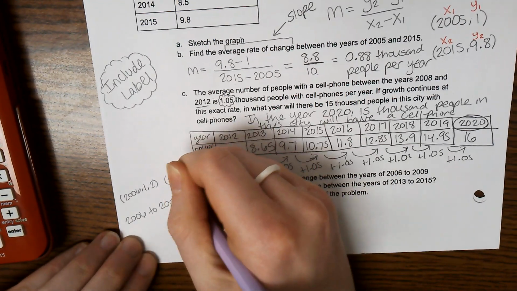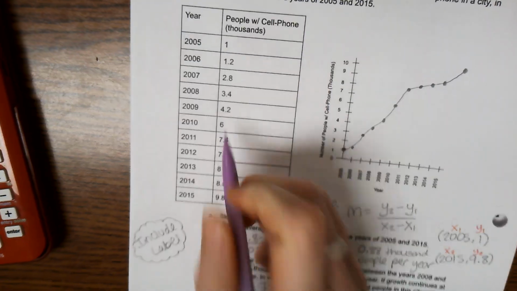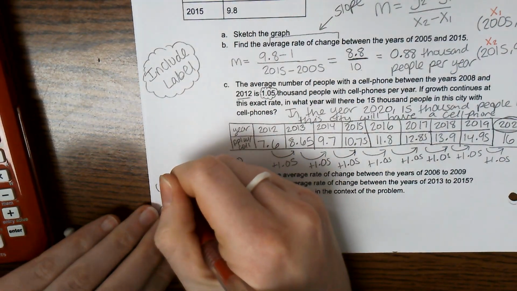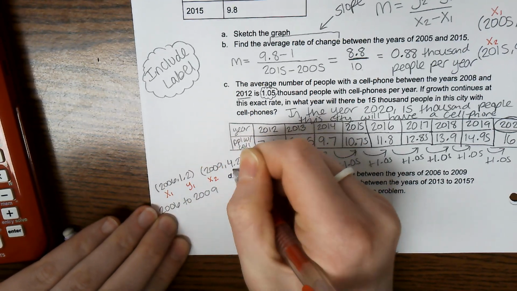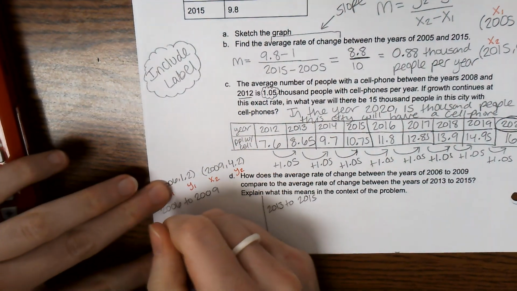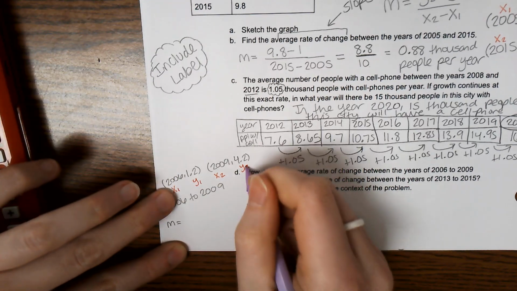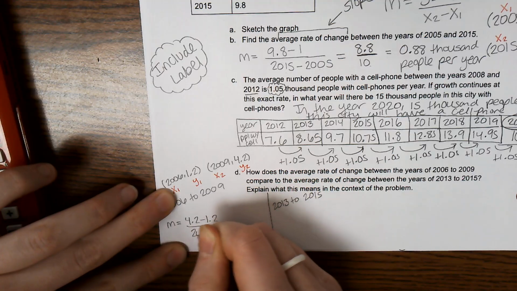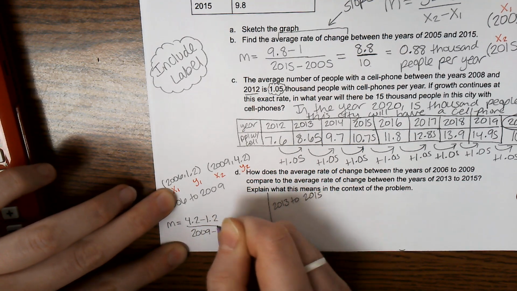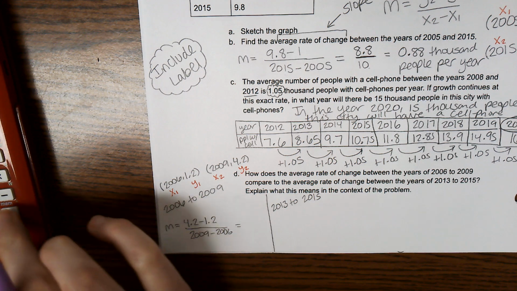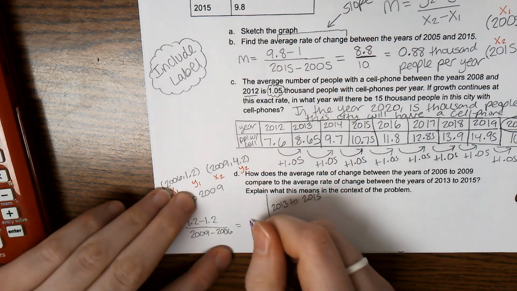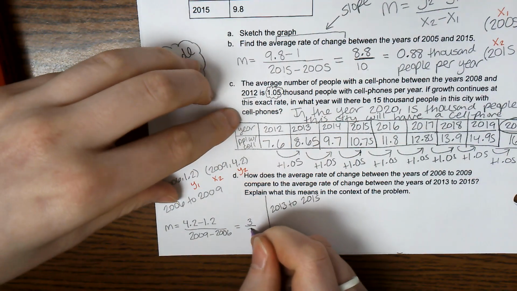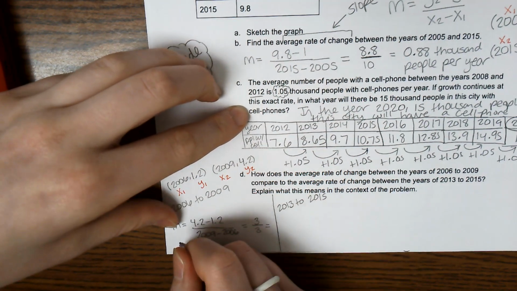And 2009 has an output of 4.2. So I'm going to label those as x1, y1, x2, y2, and plug that into my formula. So m is equal to y2 minus y1 divided by x2 minus x1. So 4.2 minus 1.2 is 3. 2009 minus 2006 is also 3. And 3 divided by 3 is 1.